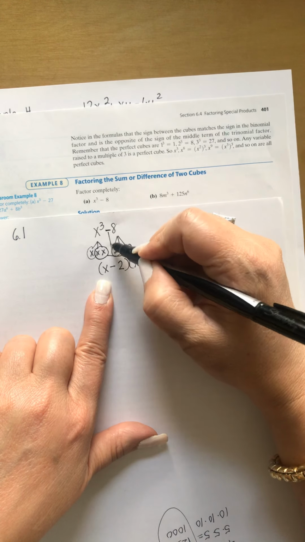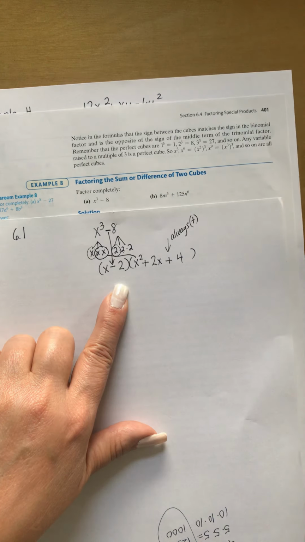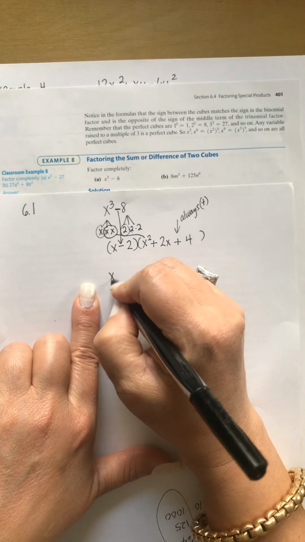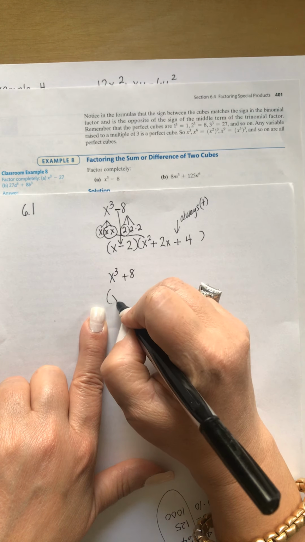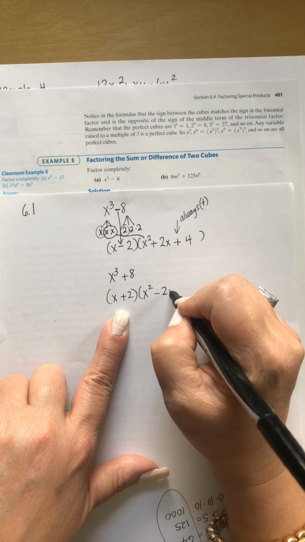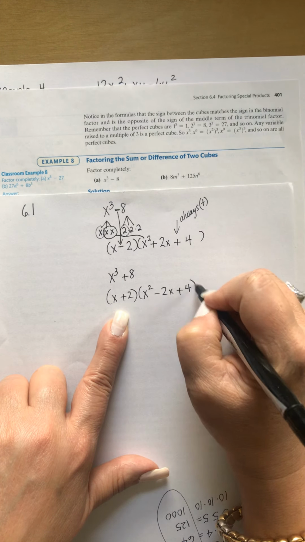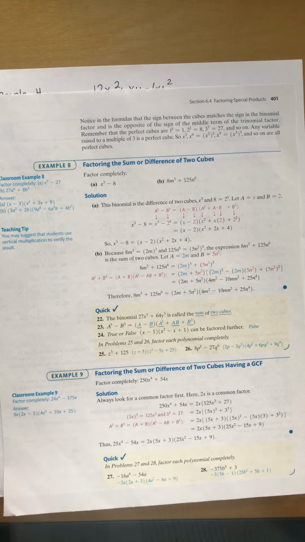Okay, this always that sign, and this is always the opposite of what it started with. So if this were x cubed plus 8, this would have been x plus 2, x squared minus 2x, plus 4. Okay, so let's do another one of these.